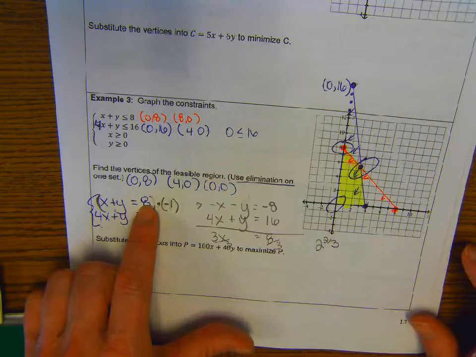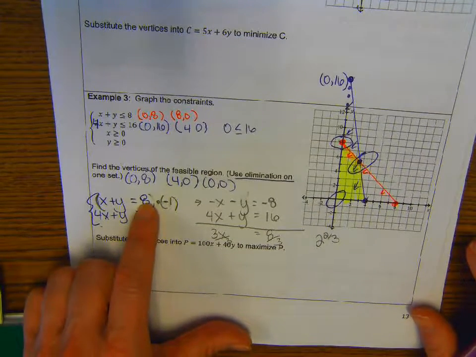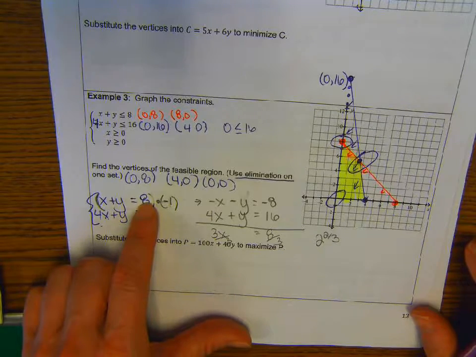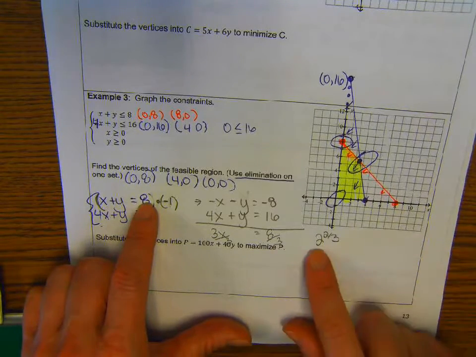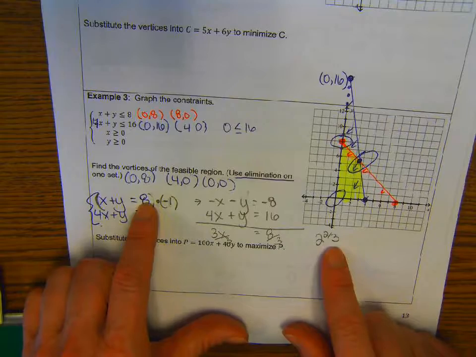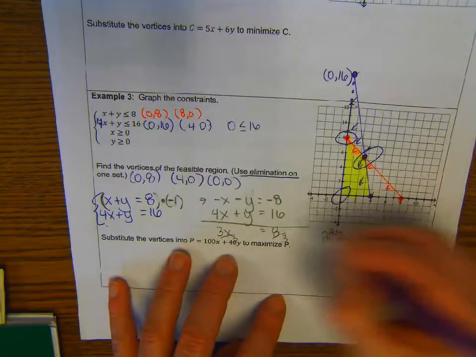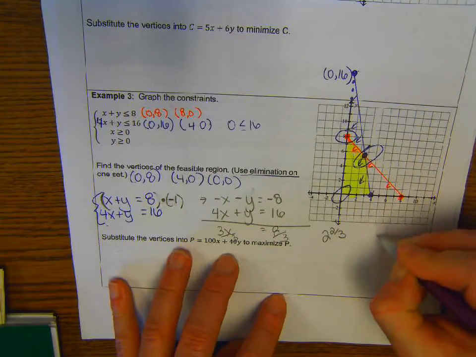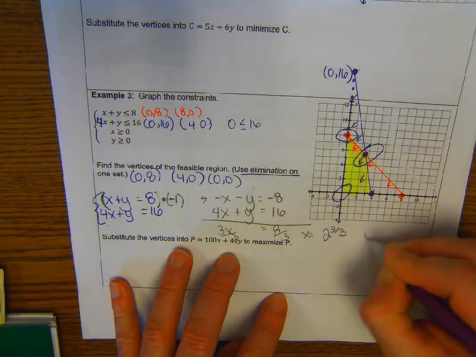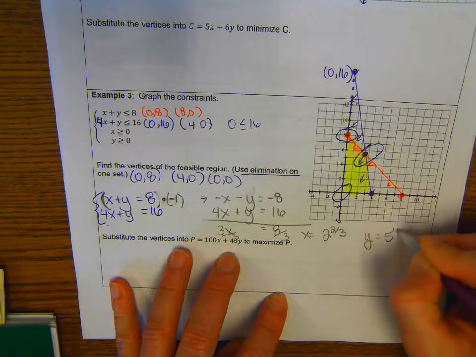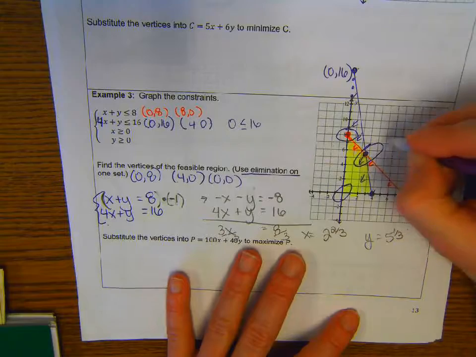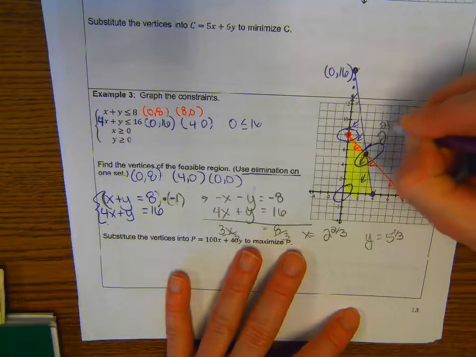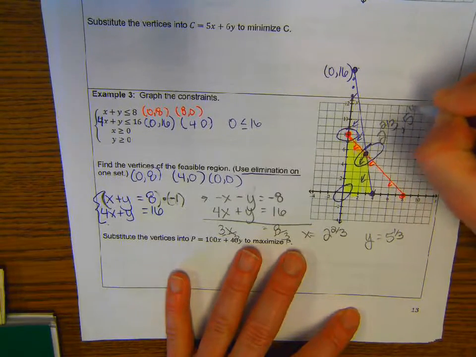Five 1/3, right? Because 5 and 2 gives me 7, and 2/3 and 1/3 would give me 1. Okay. Not super nice, but now we know what this point is. 2 2/3 and 5 1/3.